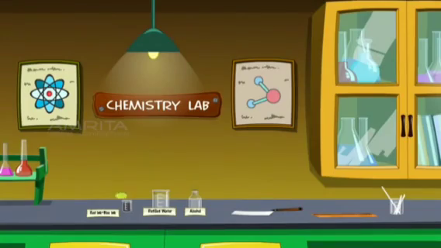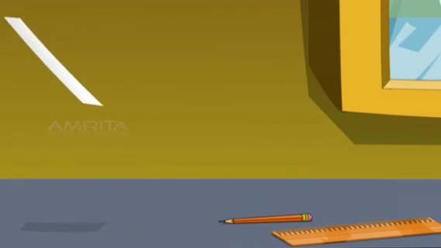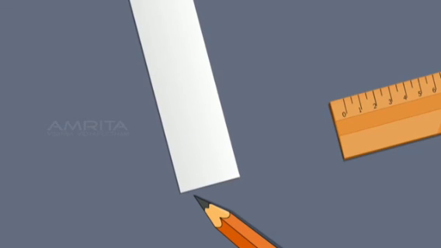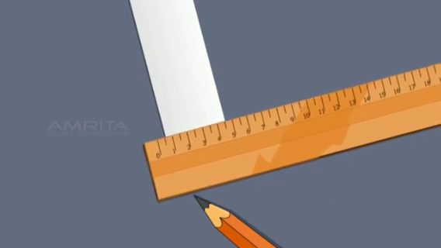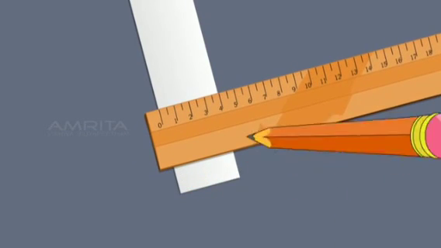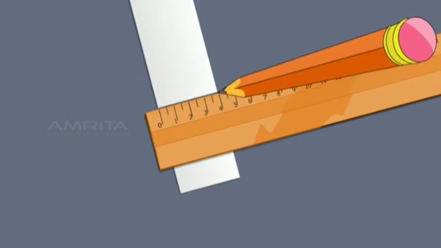Chromatography. We require a mixture of red and blue inks, distilled water, isopropyl alcohol, Whatman filter paper strip, that is 20 by 2 centimeters, capillary tube. Take a Whatman filter paper strip 20 by 2 centimeters. Draw a line with a pencil above 4 centimeters from one end.